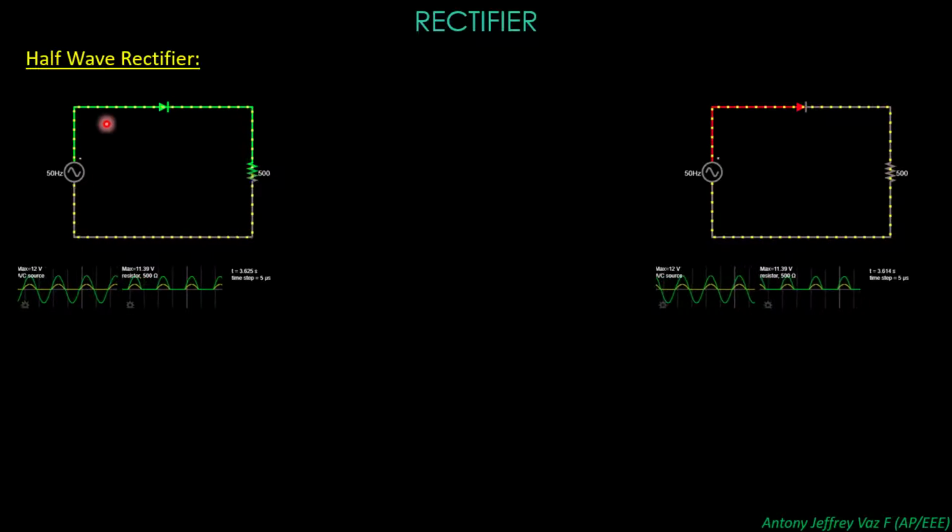So the diode will not allow the electrons to flow from this position to the resistance. In the forward state, the diode allows the electrons to flow from the P terminal of the diode to the N terminal, whereas in the reverse state, the electrons are blocked by the diode. So the forward biased diode will allow the electrons, whereas the reverse biased diode will not.